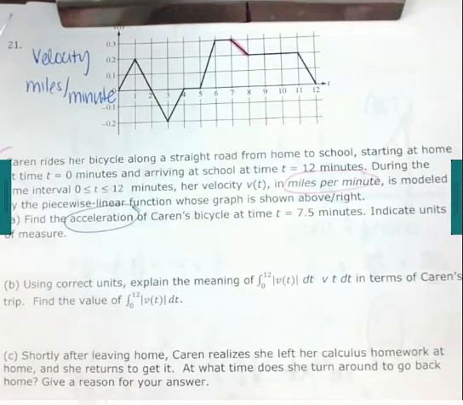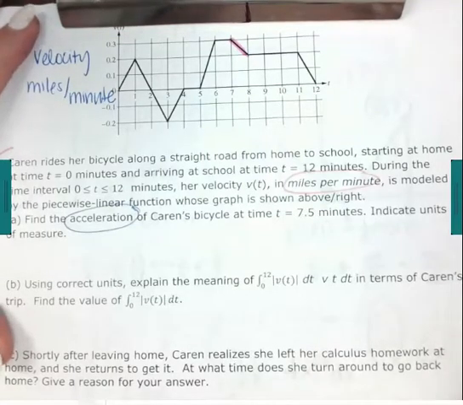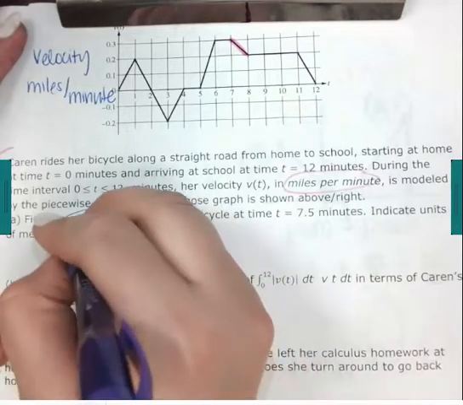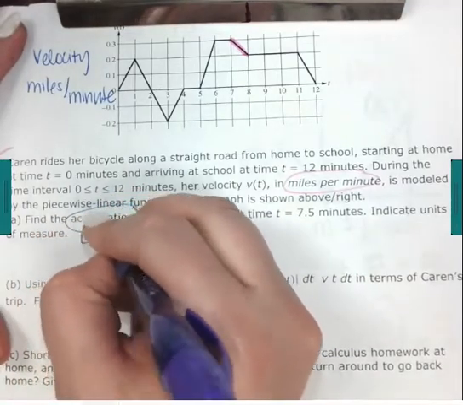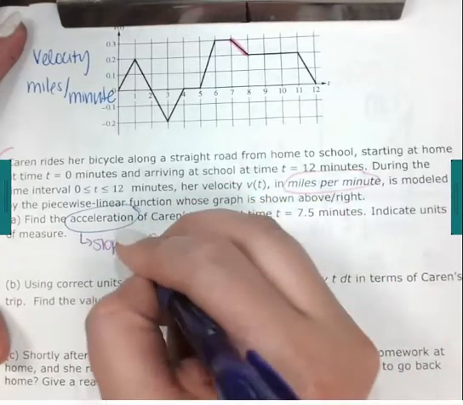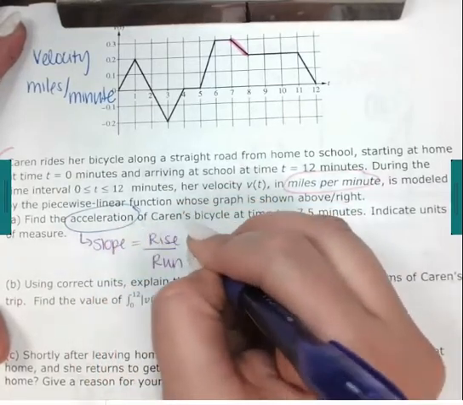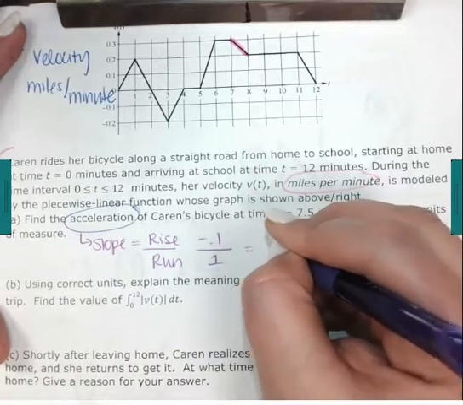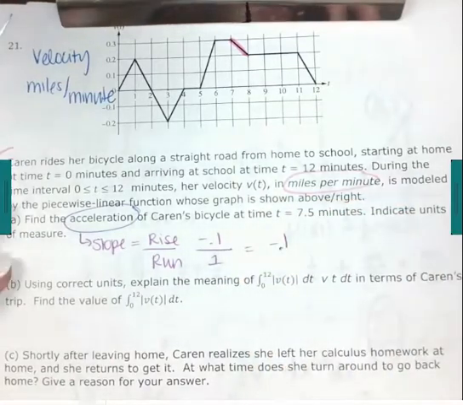Don't say -1, that's wrong. -0.1. Okay, we're going to find the rise over run because it's the slope. So my rise would be -0.1. My run would be 1, which is -0.1. Okay, if you put -1, that would have been wrong, so just careful with your axis.